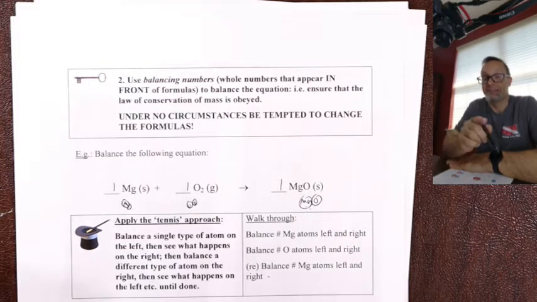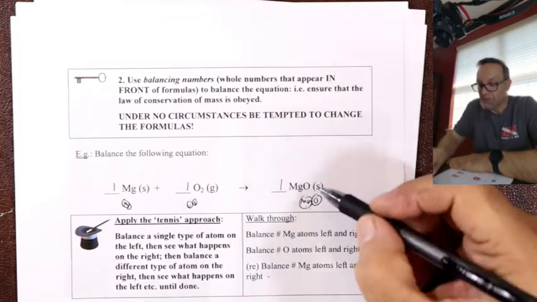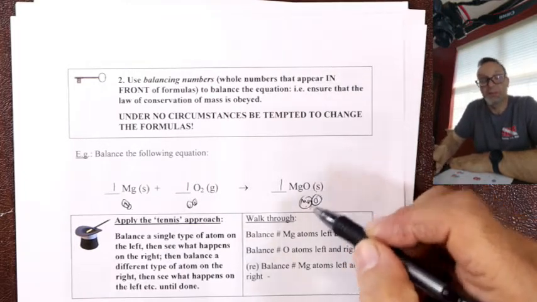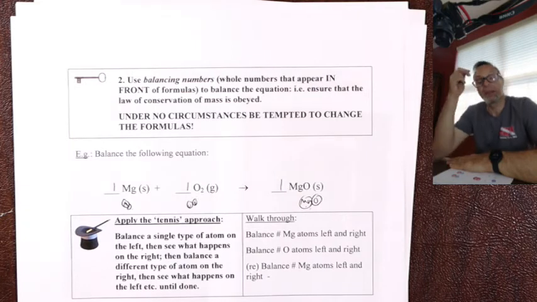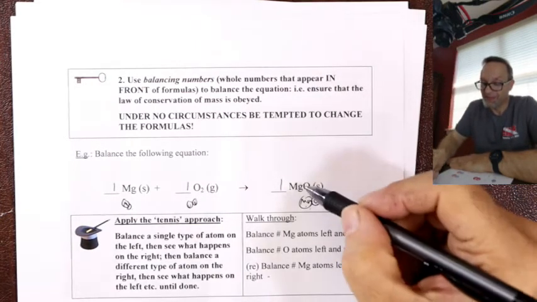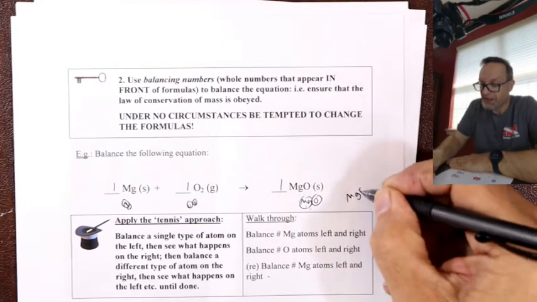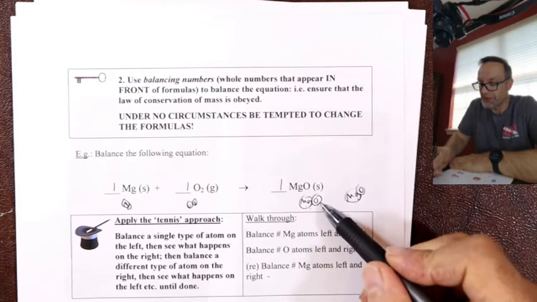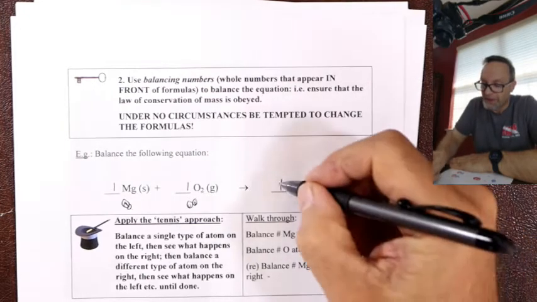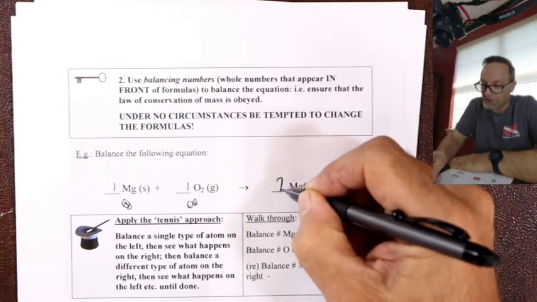Here's the trick. I can't change the formula. Many of you wanted to put a 2 there, didn't you? No such thing as MgO2, no such thing, all right? So how can I get 2 oxygens? Think of MgO like a car with 2 passengers. I can have another car with 2 passengers. Now I've got an O and an O. And if I do that, that's where the 2 comes from.